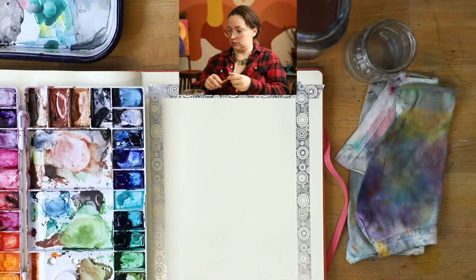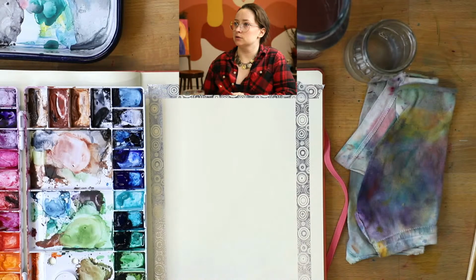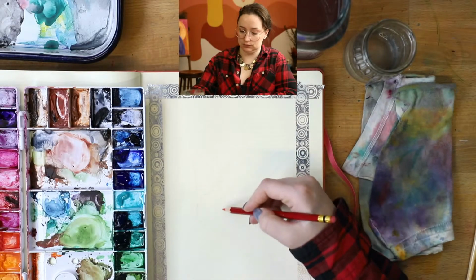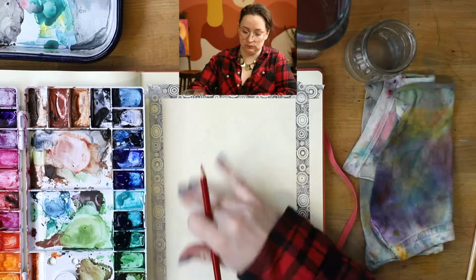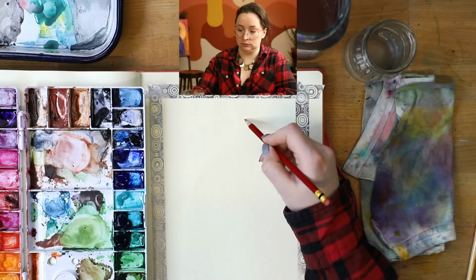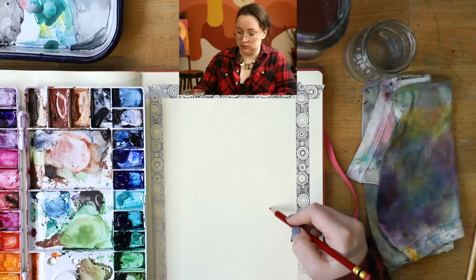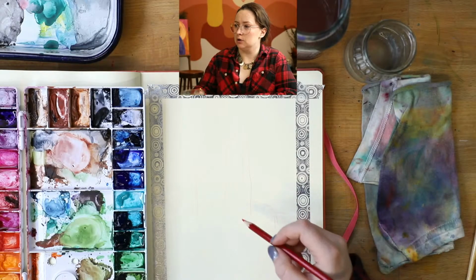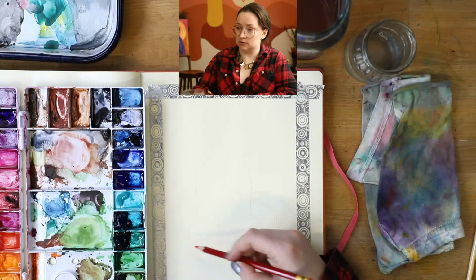All right. I'm going to just do a quick little drawing so I can figure out where my highlights are so I don't accidentally paint right over them. Okay, a couple of main highlight sections here.